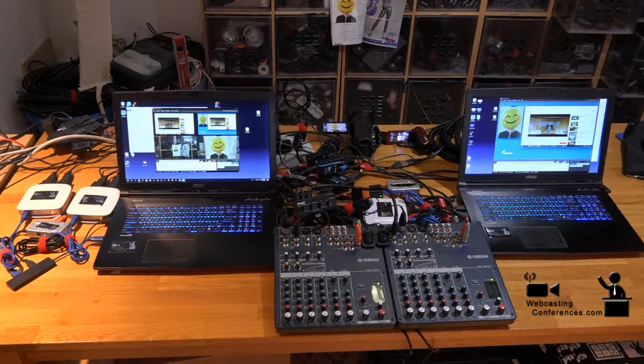Today I'm going to show you how we deliver a multilingual webcast. To do this you need two complete systems, one running English language, one running the Russian. We use XSplit software to do the webcasting and screen switching. On the right is the English, on the left is the Russian. There are three audio feeds required for this setup.